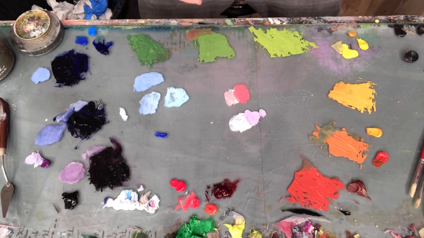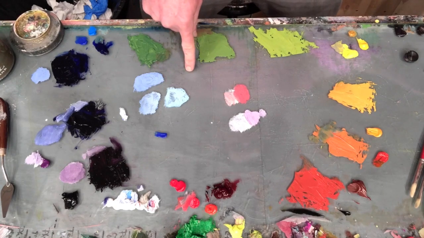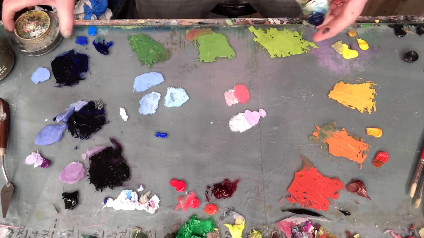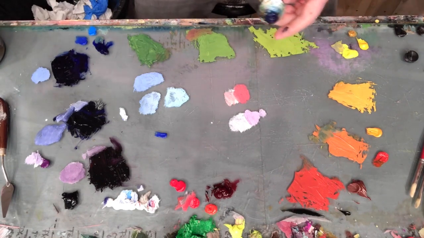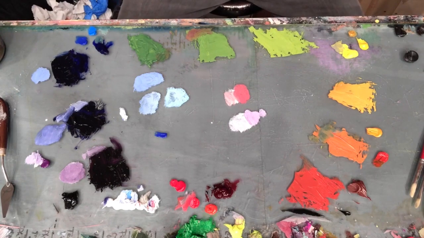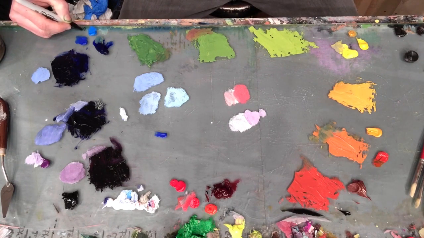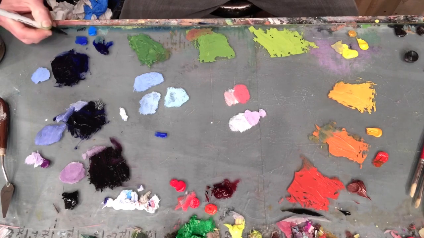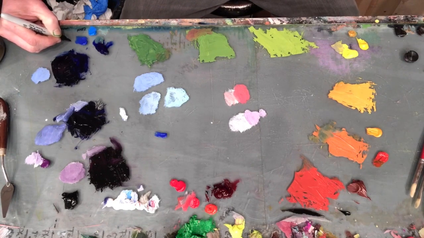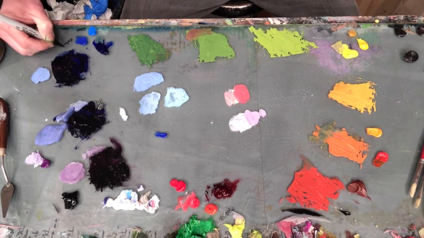And I actually have one other one that could be a cool way. I was trying to remember here. So I use Sharpie on my palette all the time.